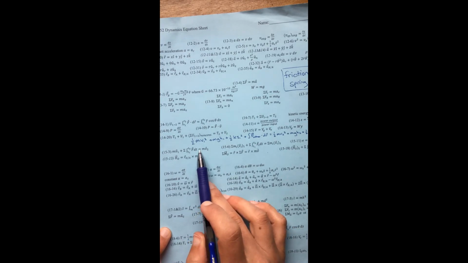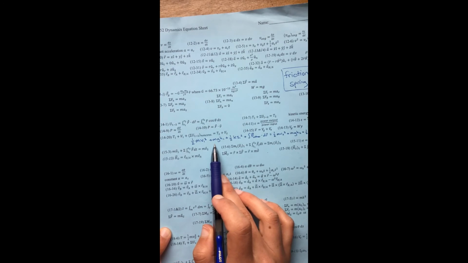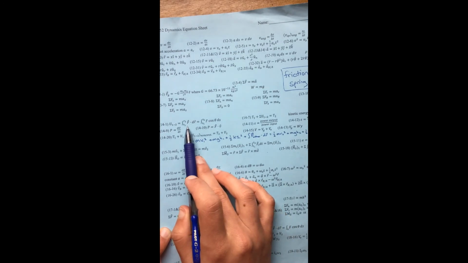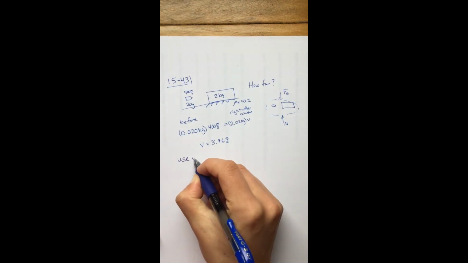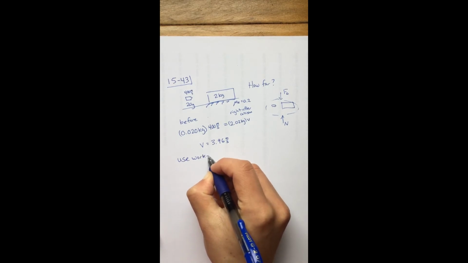I think it would be much better, rather than using the impulse momentum relationship, since we're asked about how far the block slides, to use the work energy relationship, because the work is the integral of the net force dotted with dr. Now I can use that equation to figure out how far the block slides. So instead of doing impulse momentum after the collision, we're going to use work energy.